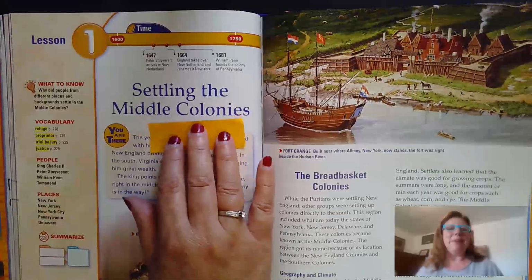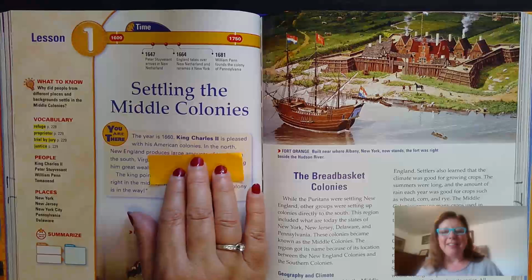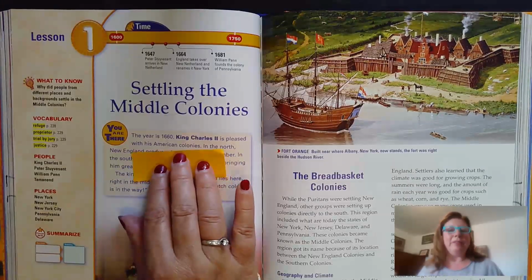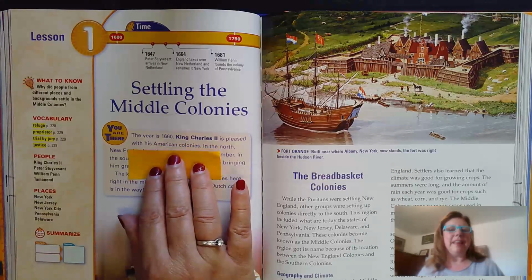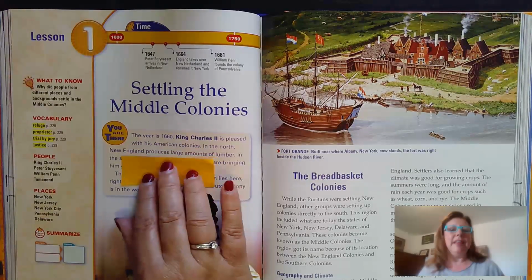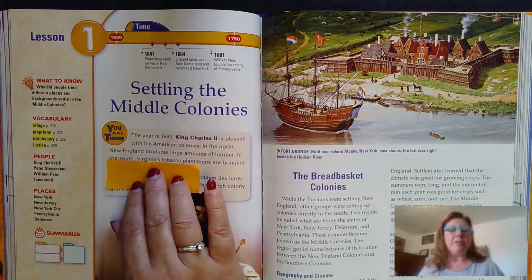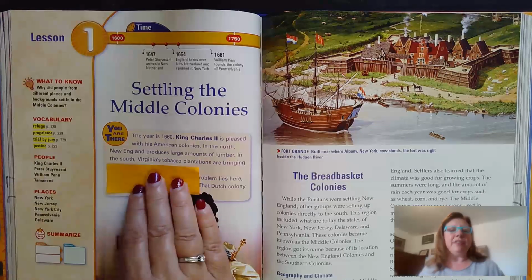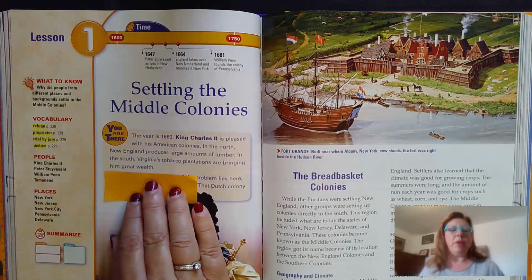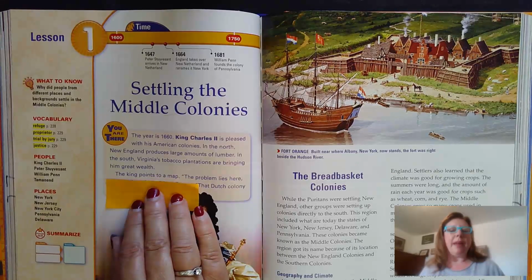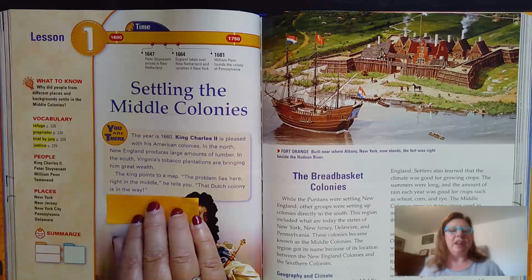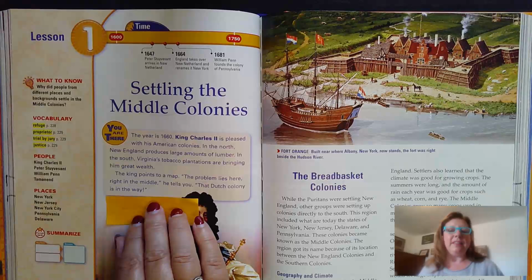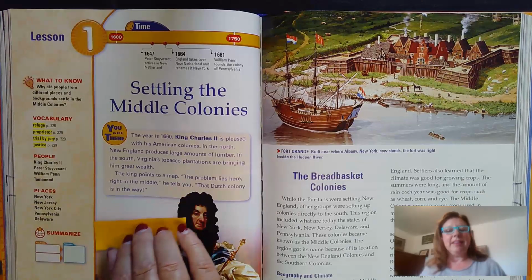All right, settling the Middle Colonies. You are there. That's our second person point of view. It says the year is 1660. King Charles II is pleased with his American colonies. In the north, New England produces large amounts of lumber. In the south, Virginia's tobacco plantations are bringing him great wealth. The king points to a map. The problem lies here, right in the middle. He tells you that Dutch colony is in the way. So he has all of these English colonies, and there's a Dutch colony right in the way.